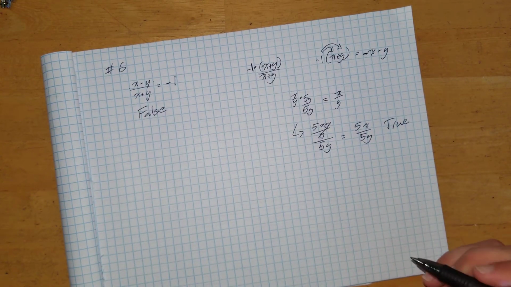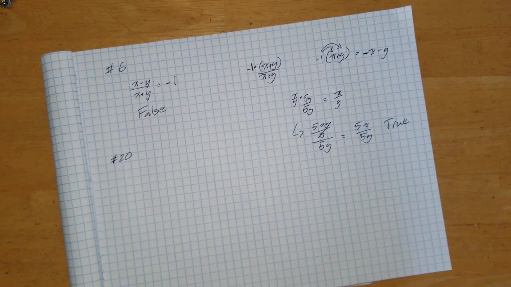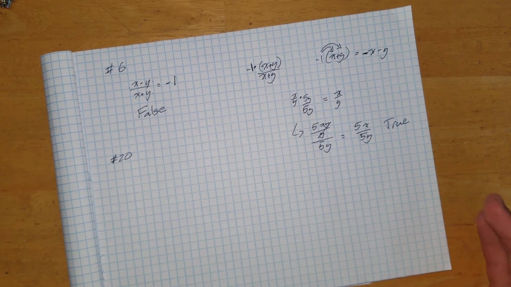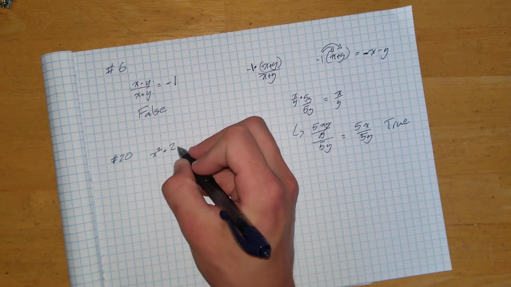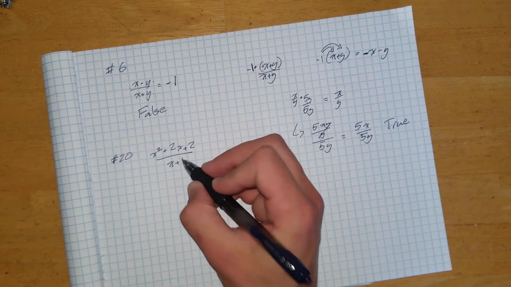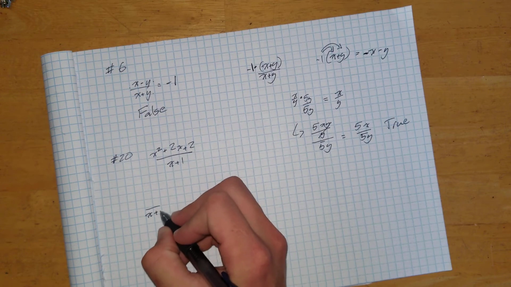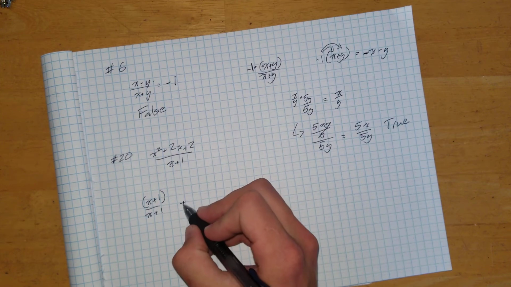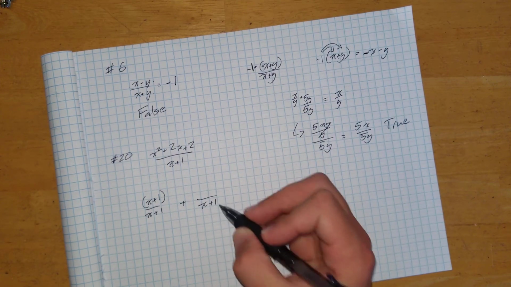I'm going to move on to number 20 on the practice test. We're asked to write a fraction as the sum of an integer and a fraction. The fraction that they give us is x squared plus 2x plus 2 over x plus 1. So they want an integer, right? So it's going to be x plus 1 over x plus 1 times something plus a fraction. So whatever's left with x plus 1.